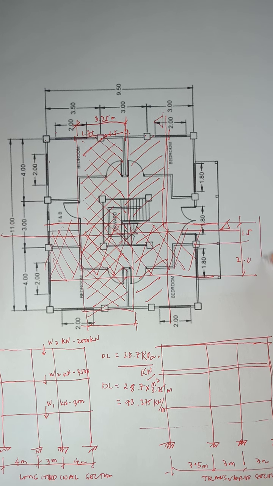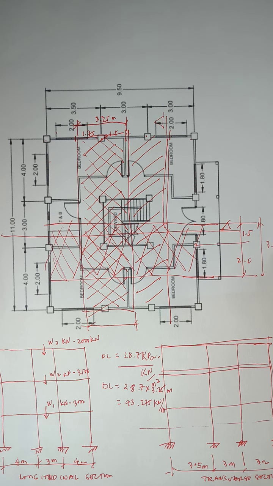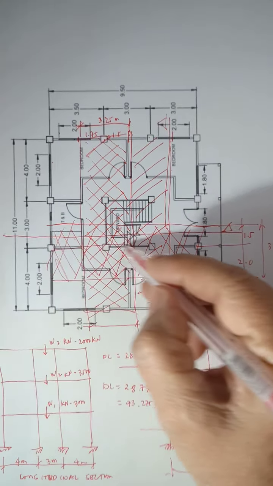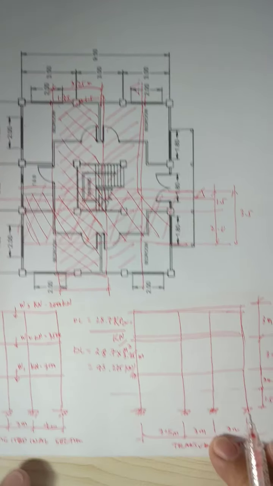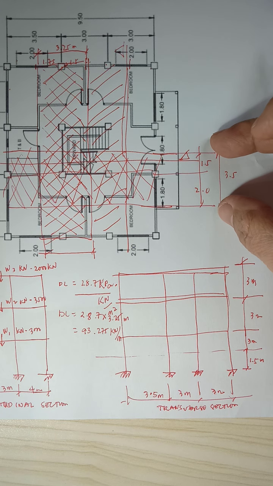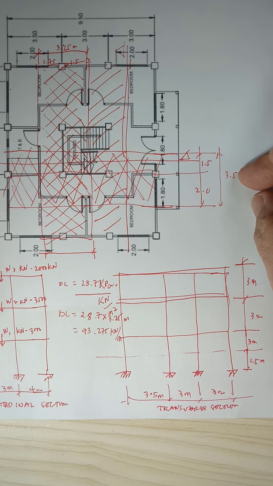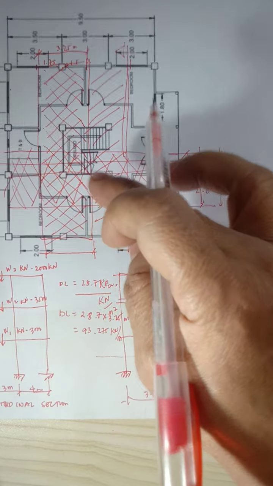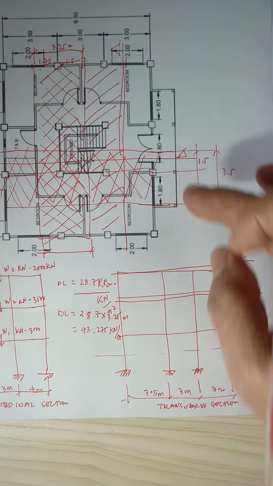So the total dimension is 3.5. For the frame in the transverse section, this is what you multiply by, 3.5 meters. That is your load per meter length of this frame.